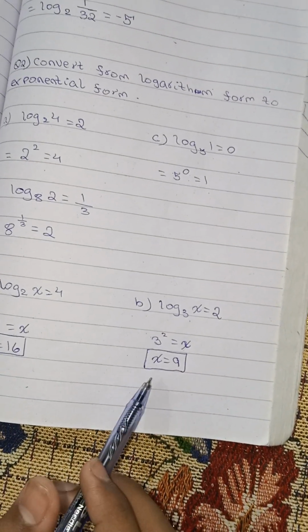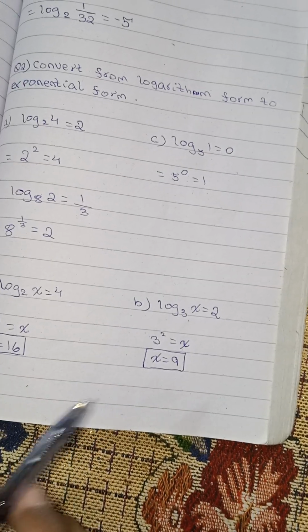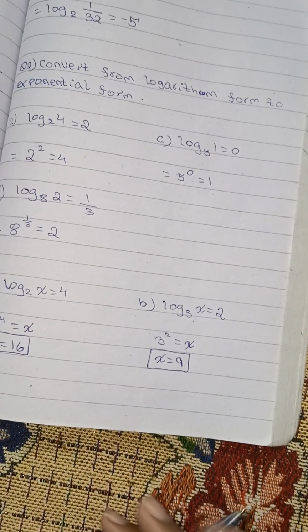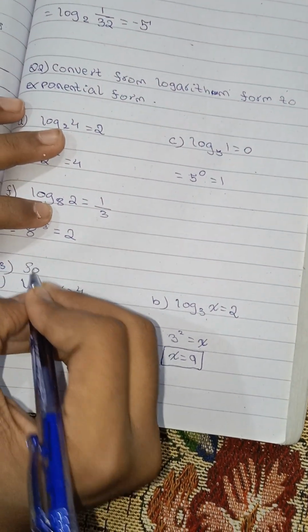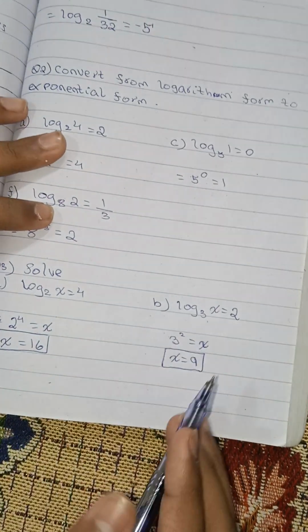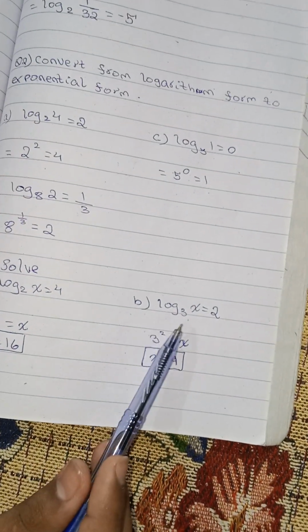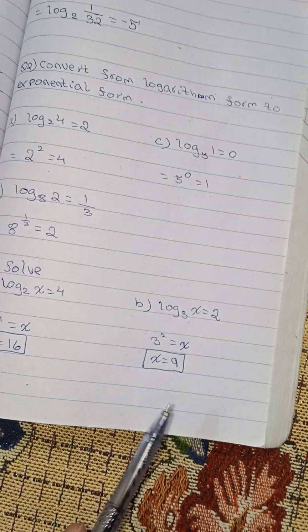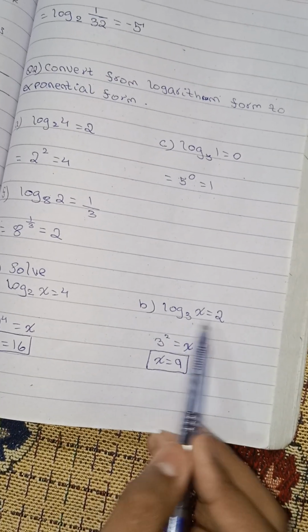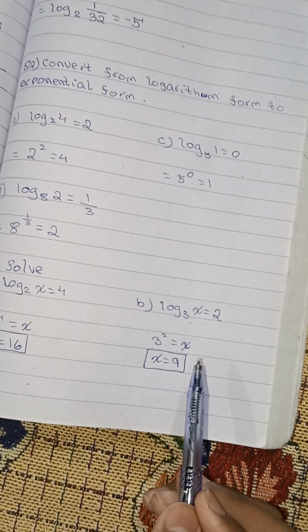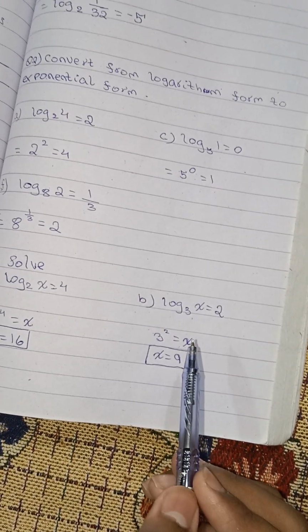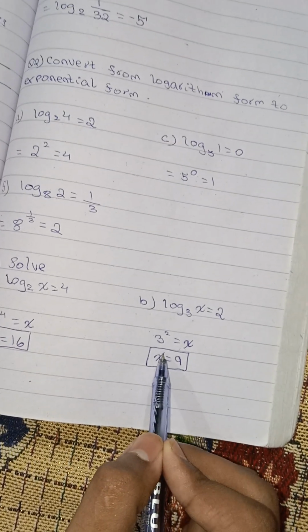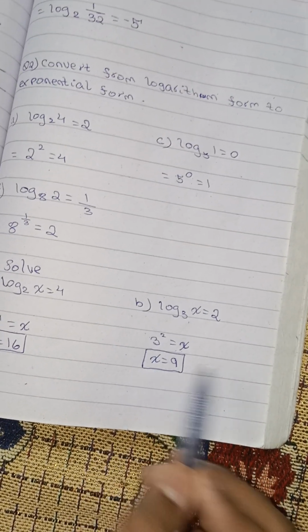We are always taking out the value because the question demands solve. So the second part says log 3 x equal to 2. So 3 square equal to x. First we converted into exponential form, and then took out the value, which is x equal to 9.